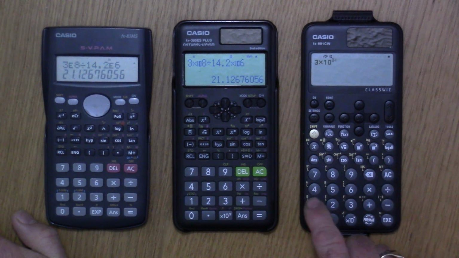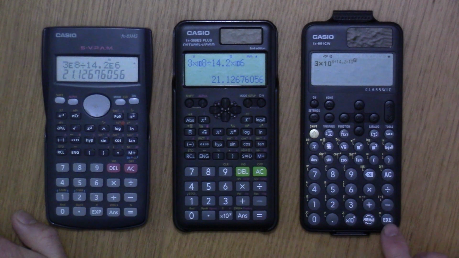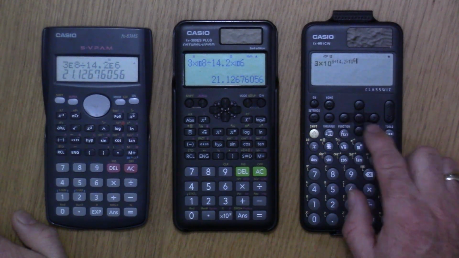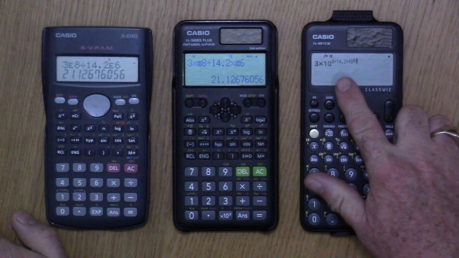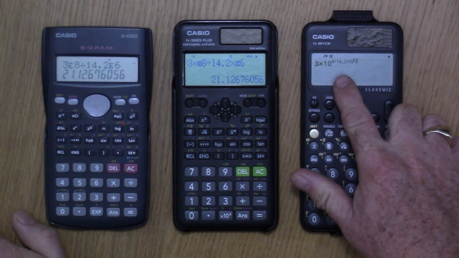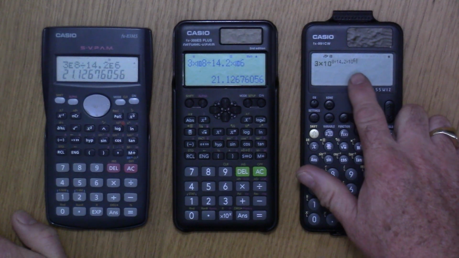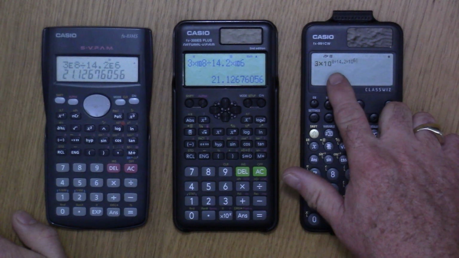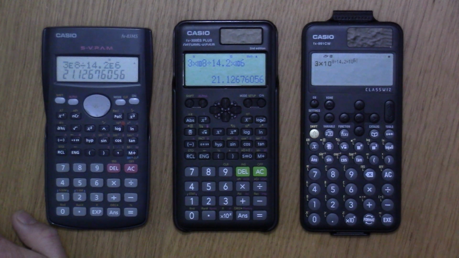Divided by 14.2 E6, press the EXE instead of the equals. Look at that, math error. I wonder what's wrong. Back we go. What's happened is it's appended the 14.2 and 10 to the 6 on top of the already 8.